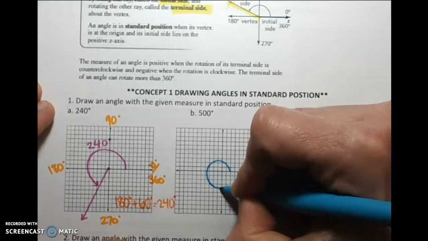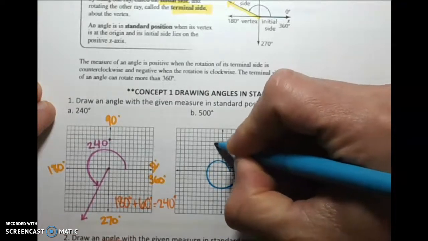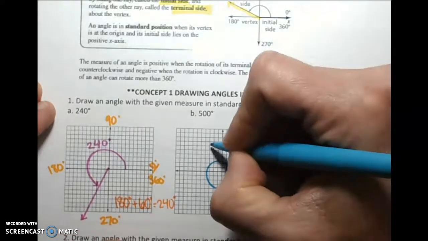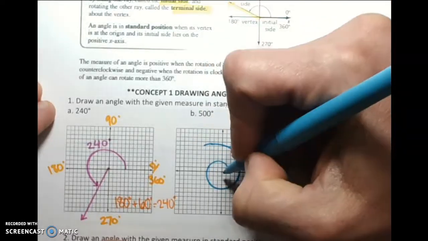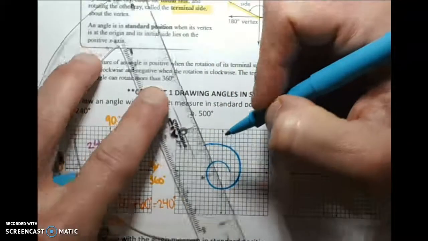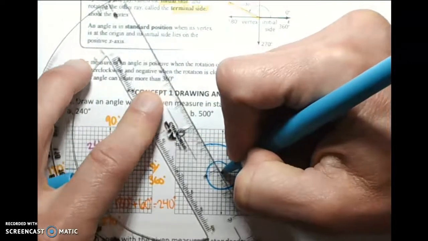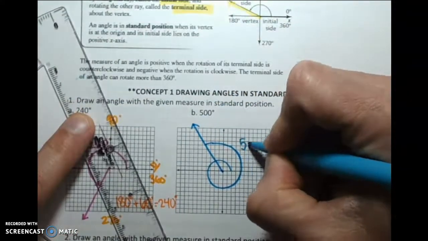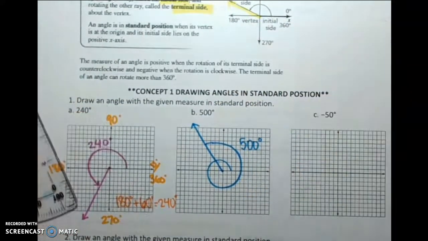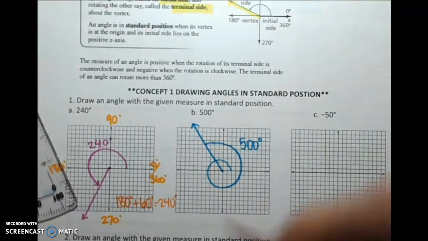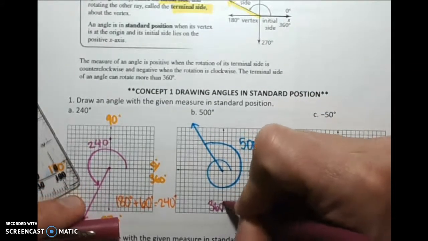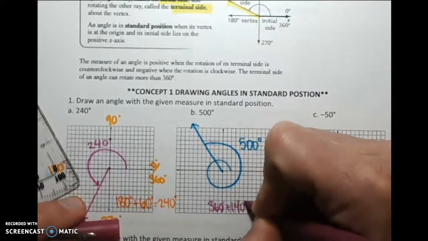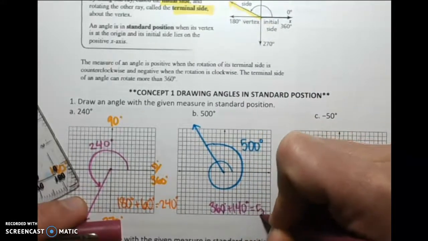I'm going to go all the way around 360 and then do 140 more, so it's probably right about there. It's 500 degrees. And again, I kind of just thought about it like this: 360 degrees plus 140 degrees gives me my 500 degrees.